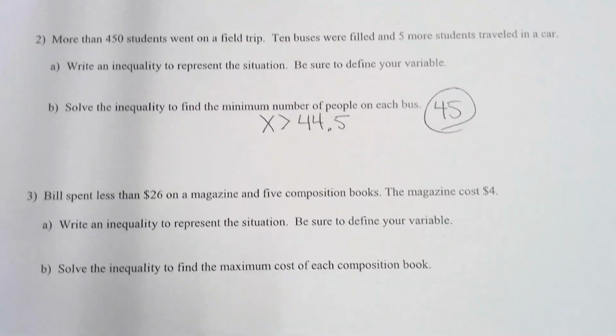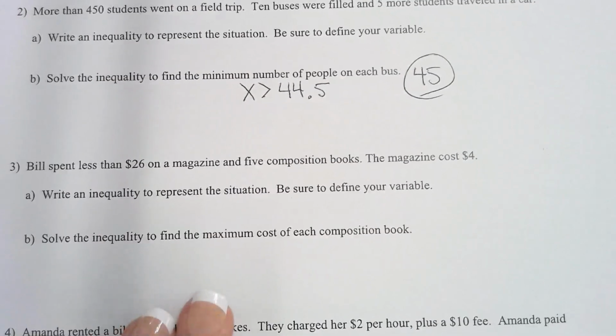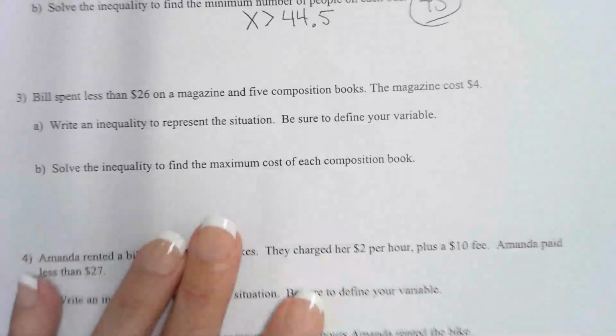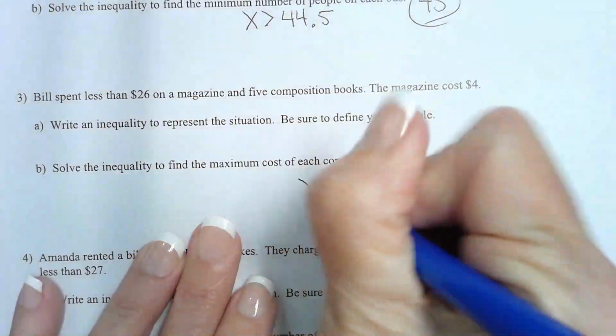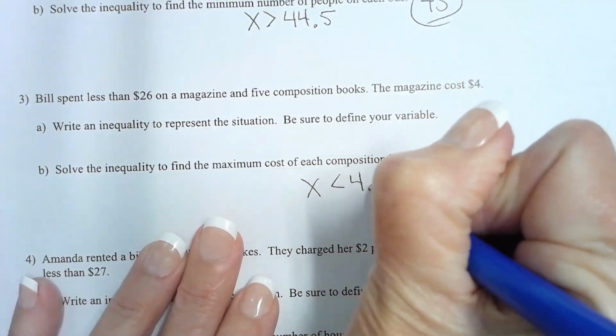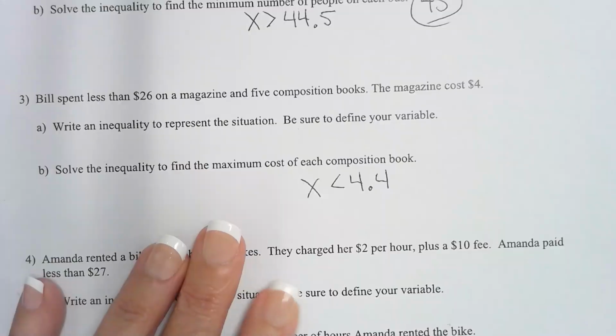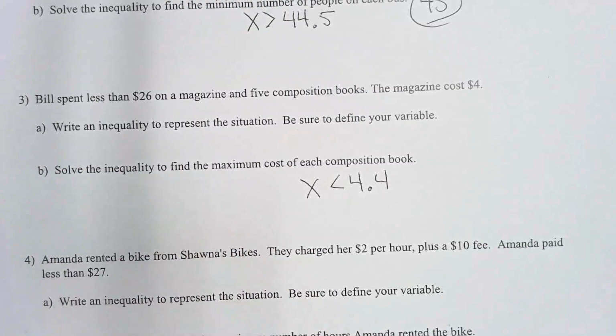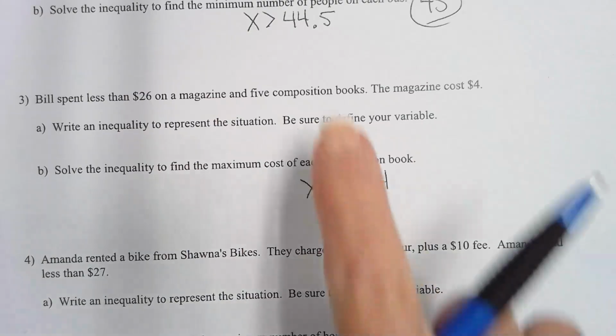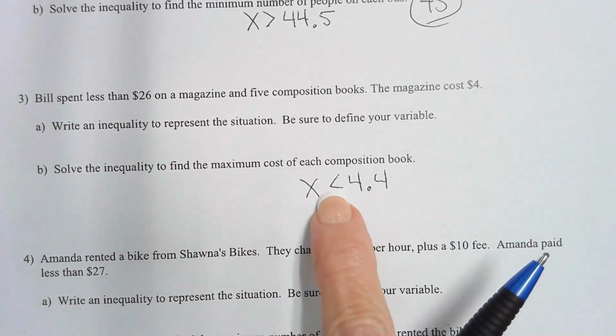Okay, number 3. Solve the inequality to find the maximum cost of the composition book. Well, number 3, we've got x is less than 4.4. What's the maximum cost of the composition book? This one's harder. Could we say it's $4.40? Technically, no, because something's missing off that symbol. What's missing off that symbol?